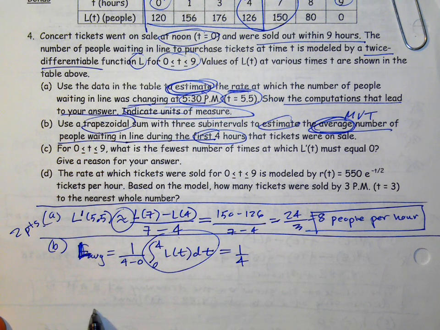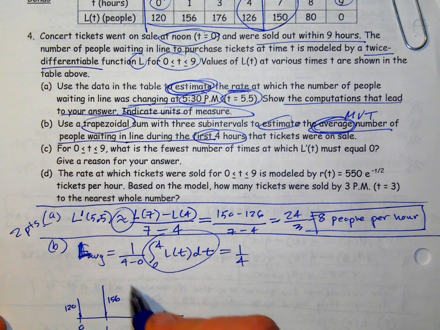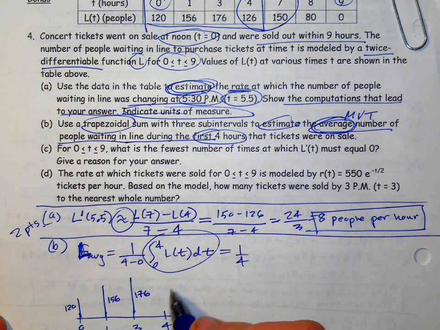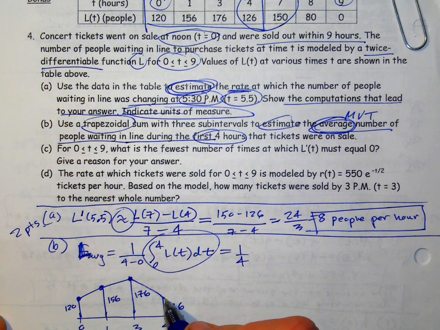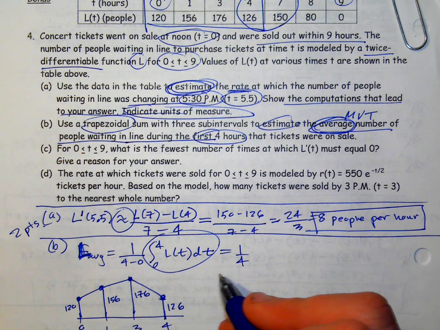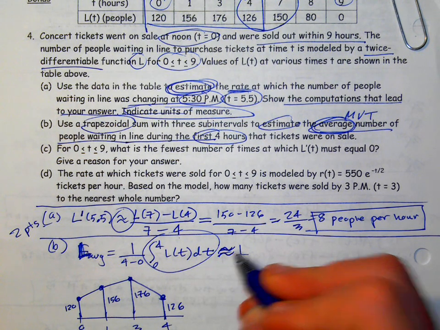So I'm going to draw a quick picture because I just find it helpful. 0, 1, 3, 4, 3 subintervals. 120, 156, 176, and 126. And we're doing trapezoids. So we're connecting the endpoints and we're finding the area under these. Now, this is the height. They're sideways trapezoids. And so this is approximately 1/4.